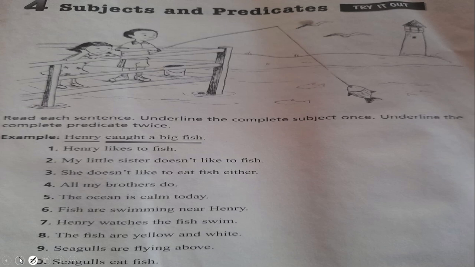Subject and predicate. Read each sentence. Underline the complete subject once. Once means one time. The subject once, that means one time, one line. Underline the complete predicate twice. The word twice means dos, two times. Twice means dos veces, like that. Subject once means una línea. Predicate twice means dos líneas.